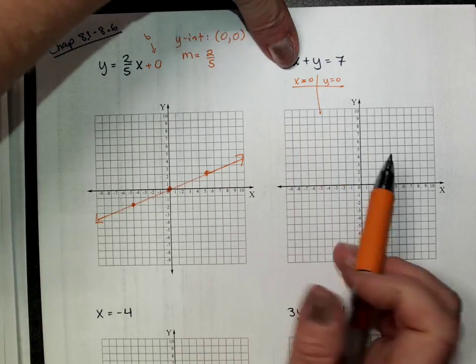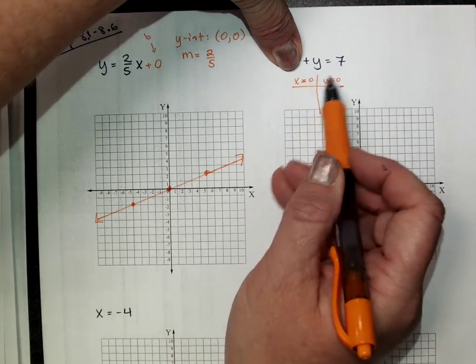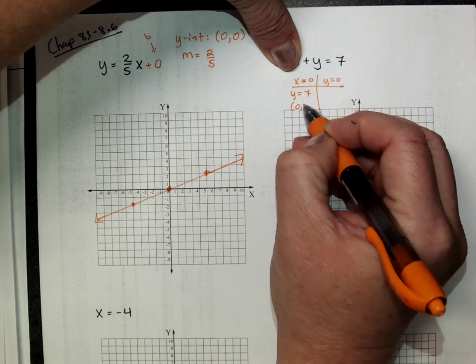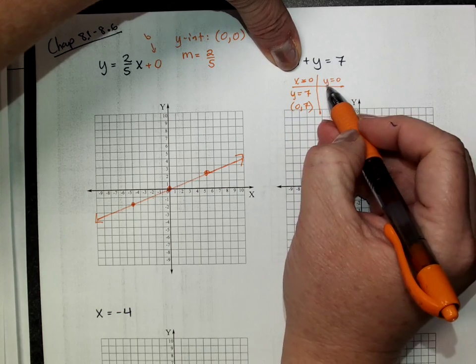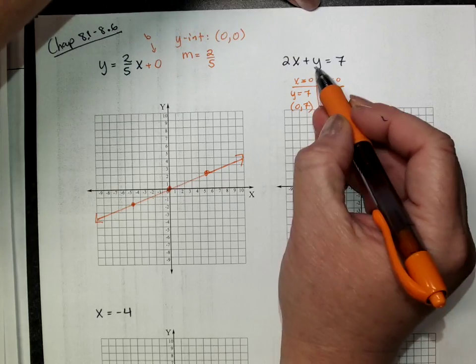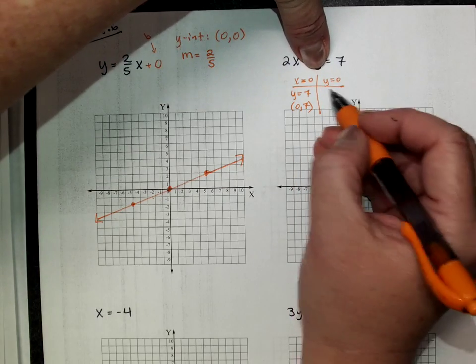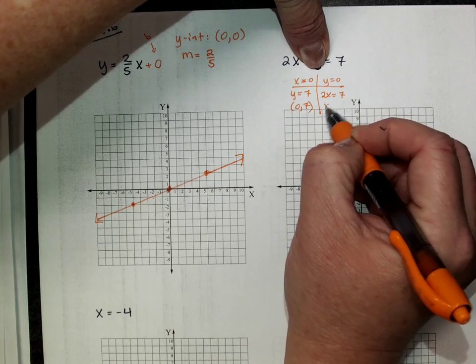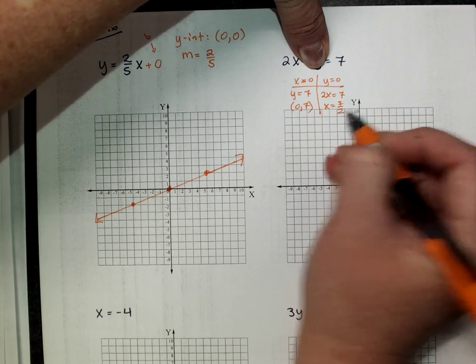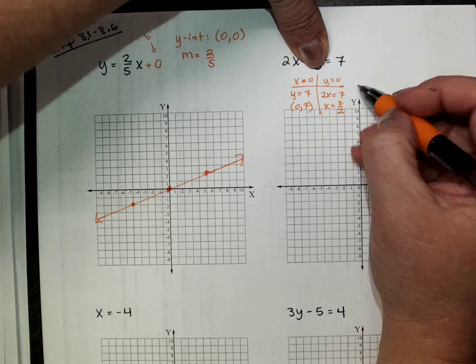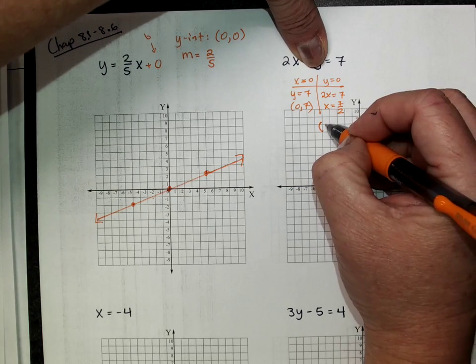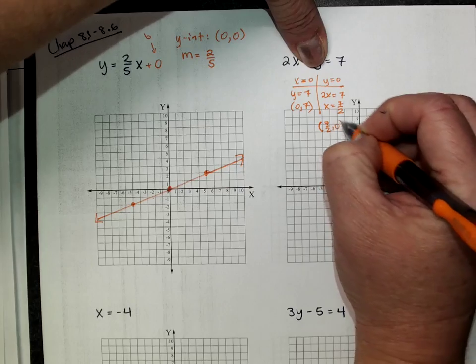So if x is 0, covering up just means it can go in this form. That just makes it go away, and I write down what I see. And that gives me that point. When y equals 0, I'm going to have my x-intercept. If y is 0, it just goes away, so I can just cover it up, and I write down what's left. Solve for x, in this case, divide each side by 2. And that gives me the point 7/2, 0.